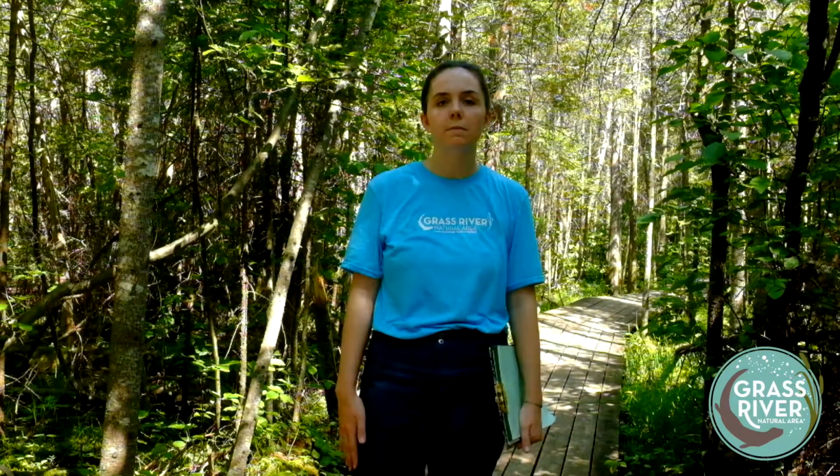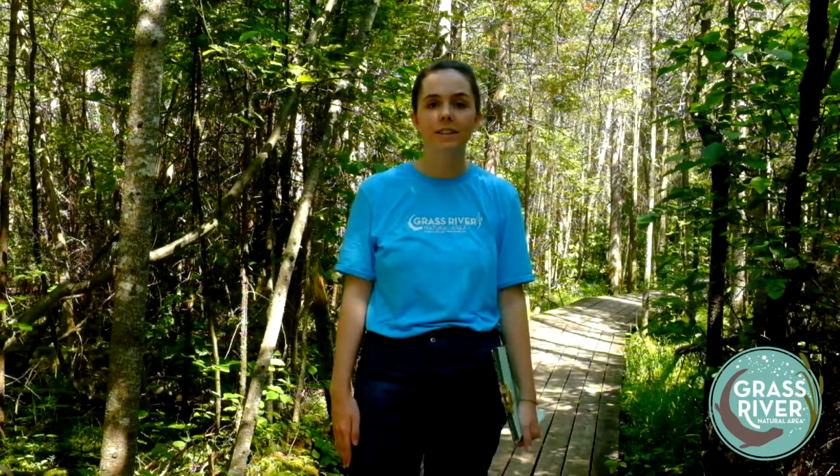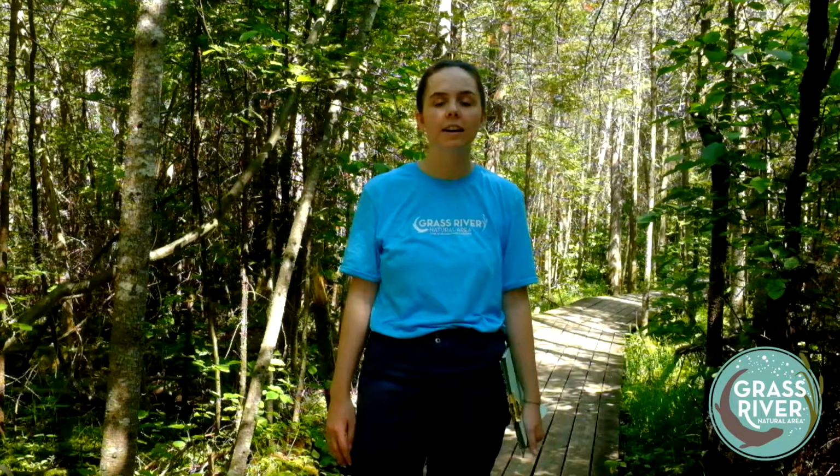And if Grass River Natural Area had been developed, much of the lakes that we love and enjoy today, such as Torch Lake, Clam Lake, would look really different.